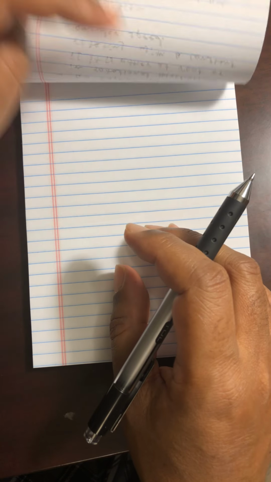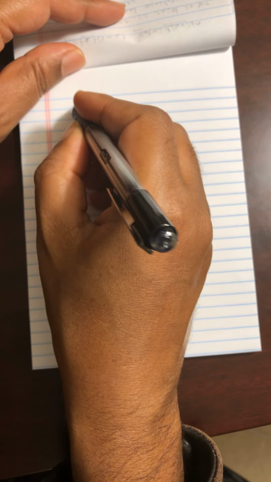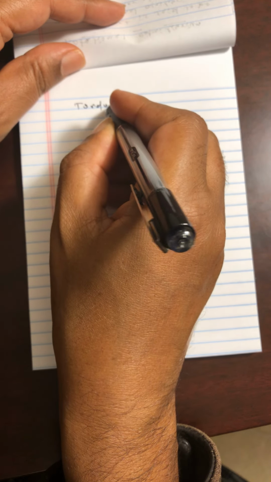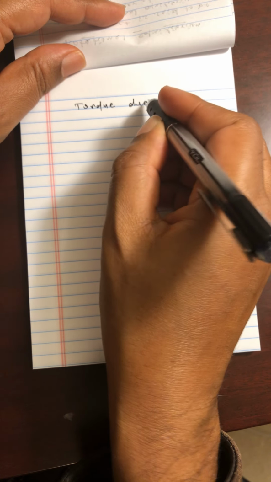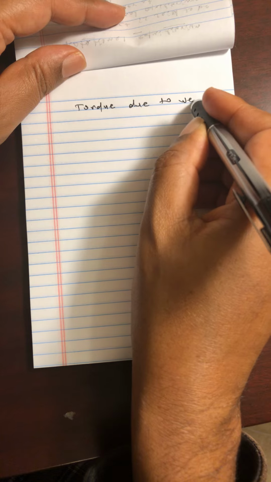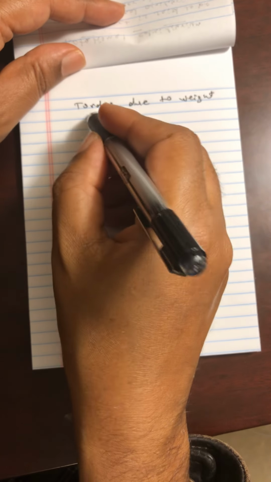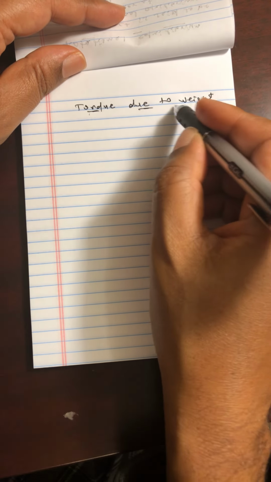Now we're going to look at torque due to weight. So how do you calculate the torque due to weight?